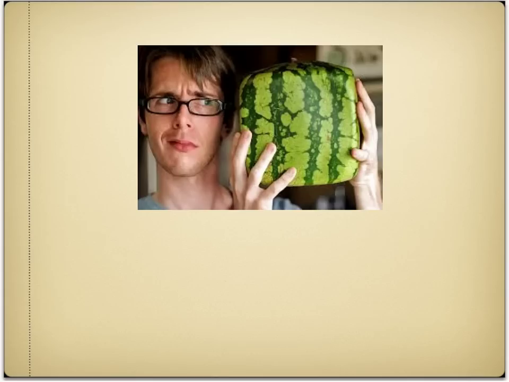All right, to finish things off, here we have a perfect square watermelon, it looks like, to help remind you of these perfect square factoring. I think this guy actually made this by growing a watermelon in a square container.